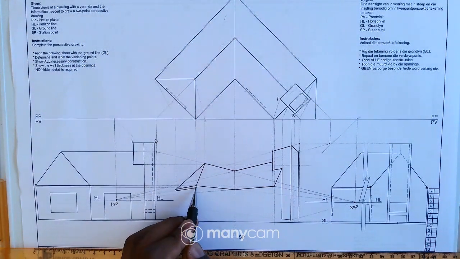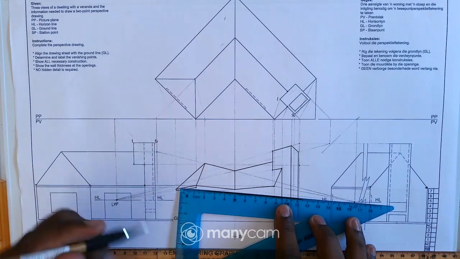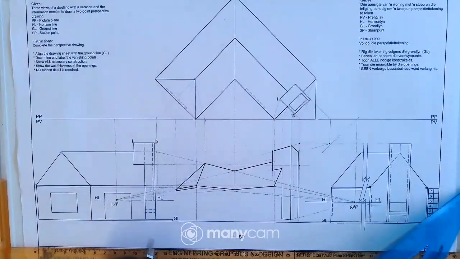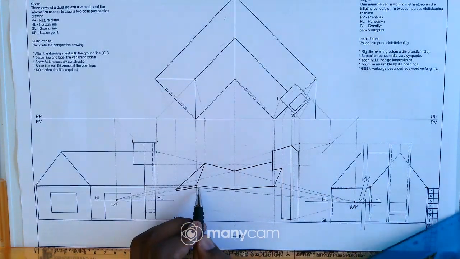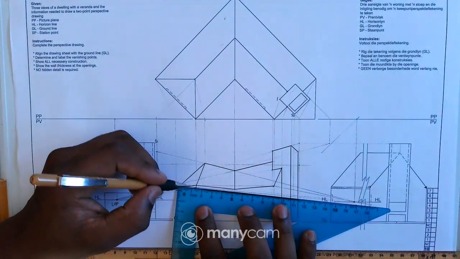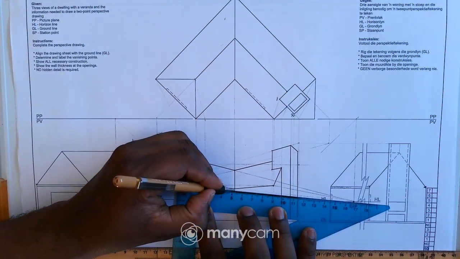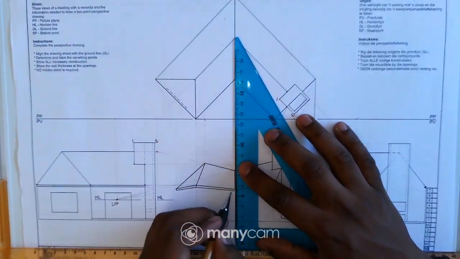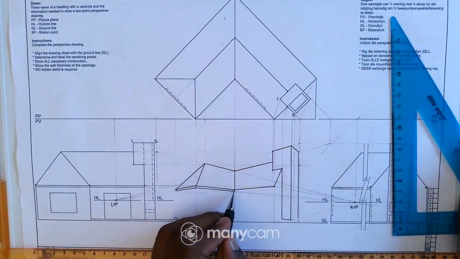So I can just take this point to the RVP. So that means this fascia board here, it's right there. Where is it? It's right there. So I can just draw it there, but up to this corner, because that corner is this one. So just draw that line up to there.